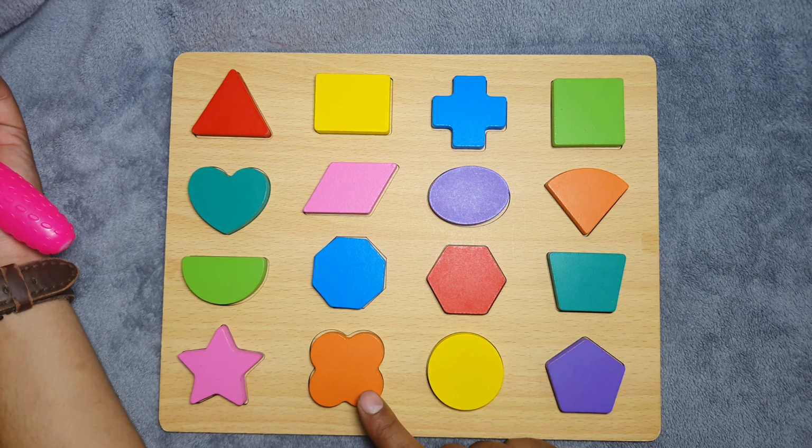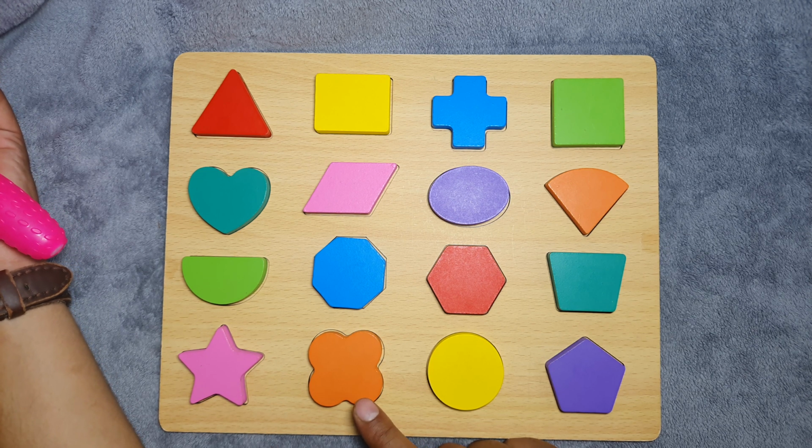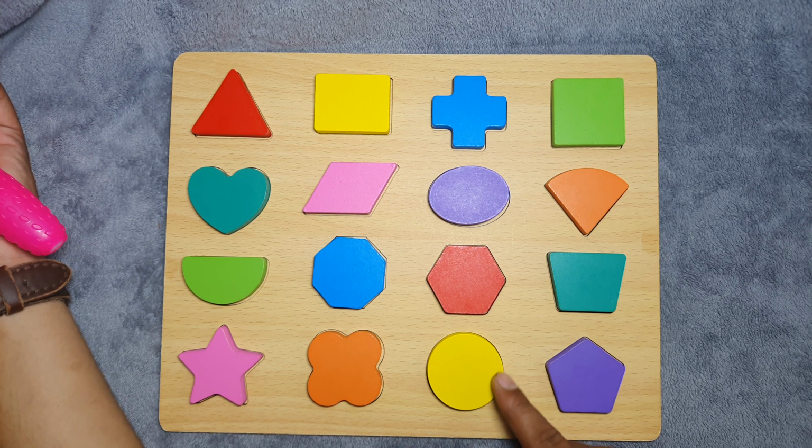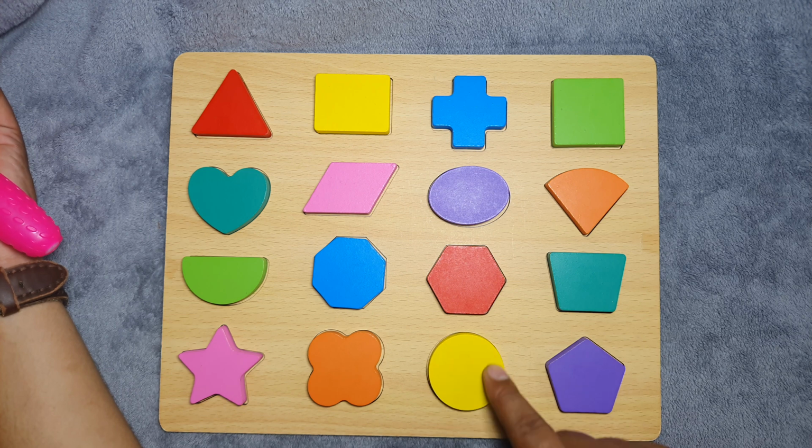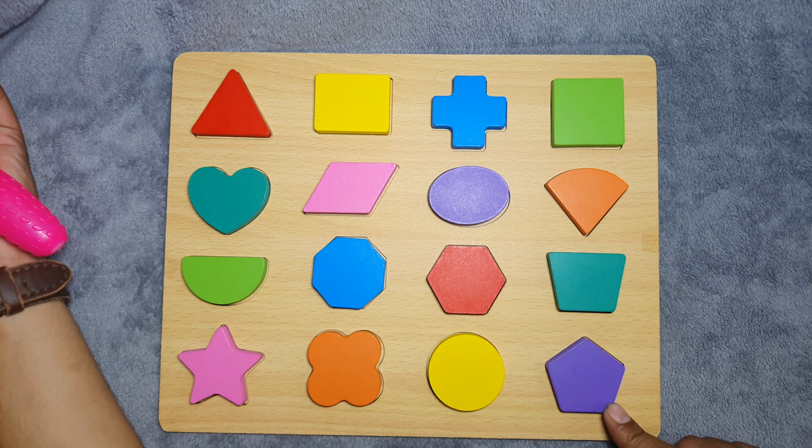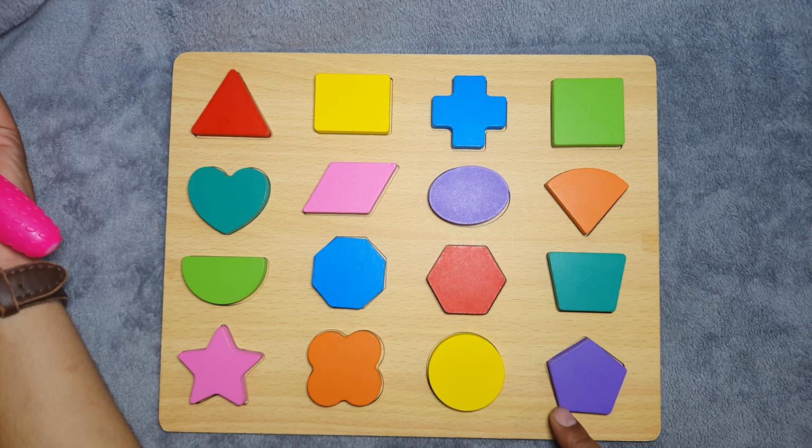14th, it's quatrefoil. 15th, it's circle, round circle. And last, it's pentagon, which has 5 sides.